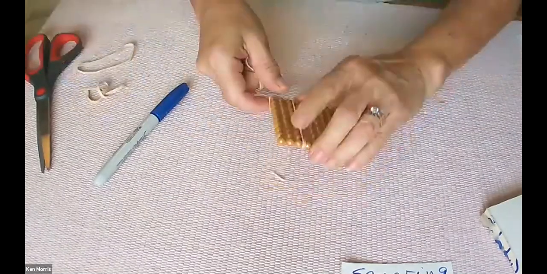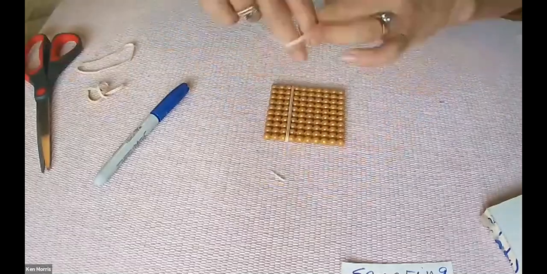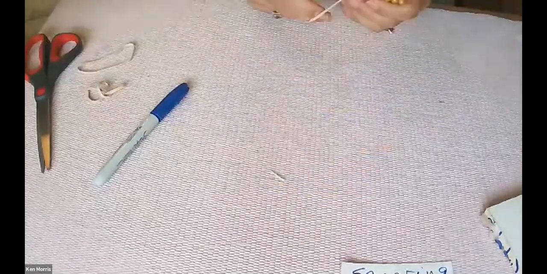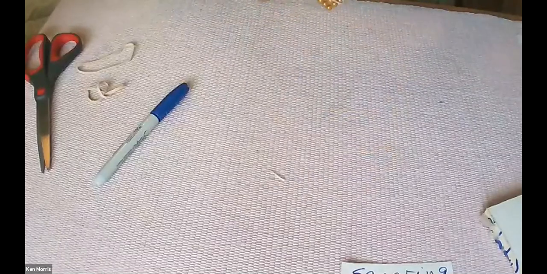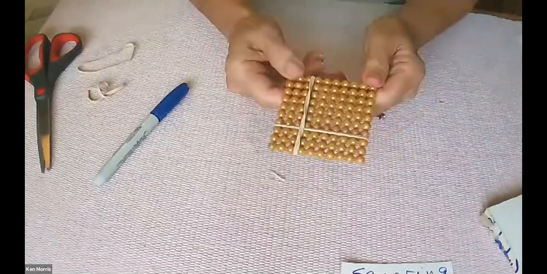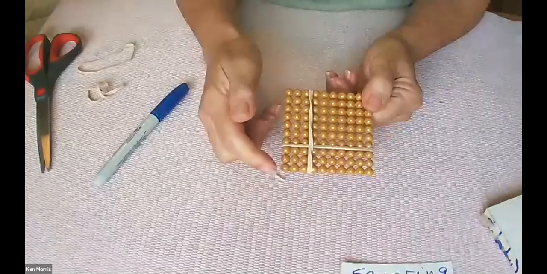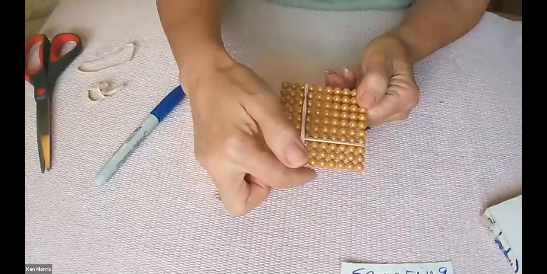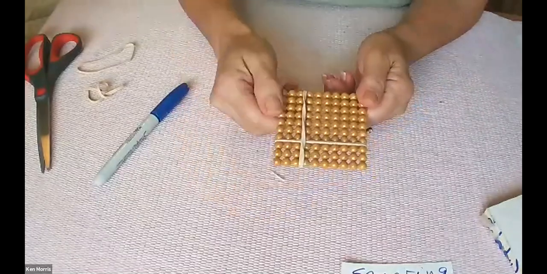So I take my 2 rubber bands and I put my 3 plus 7. Okay, so there's my 3 plus 7, my binomial from before.